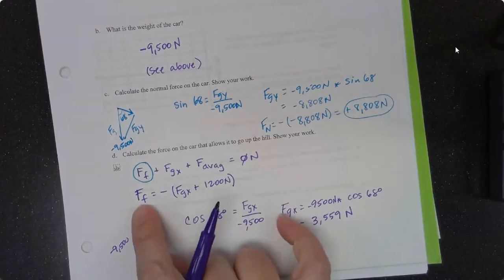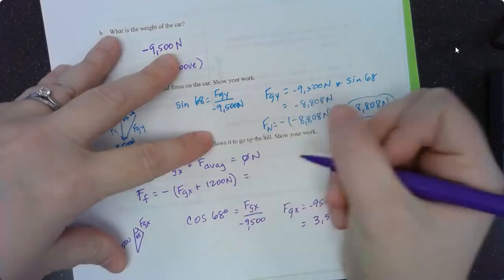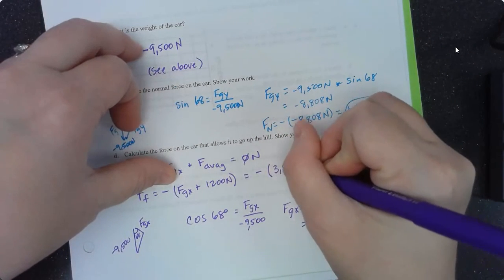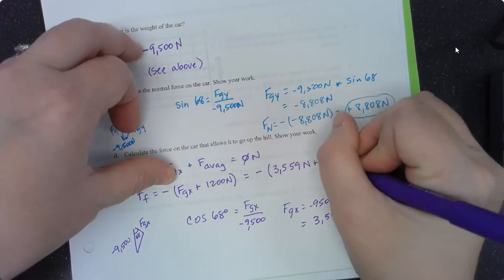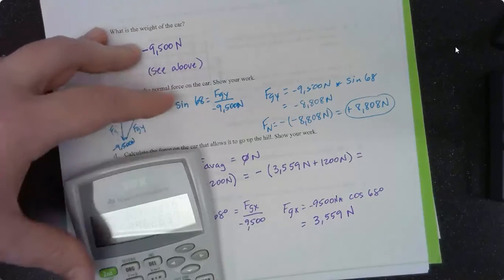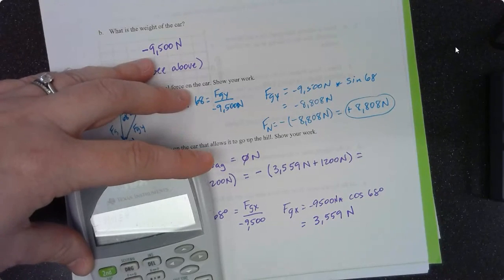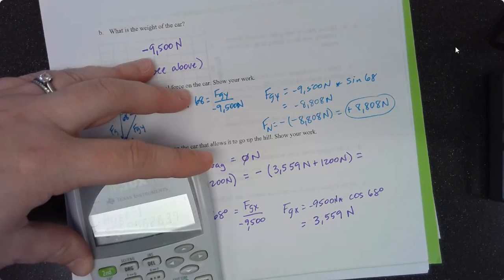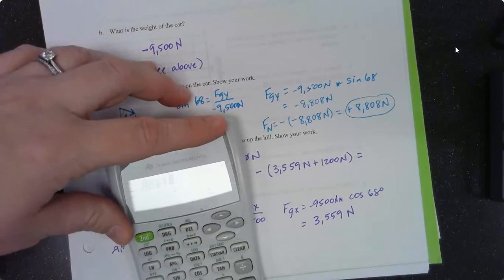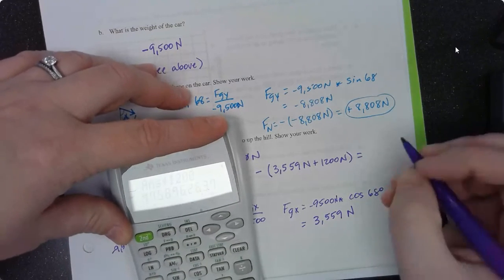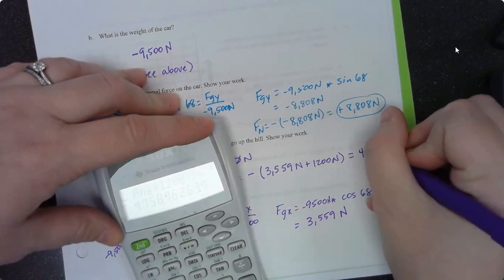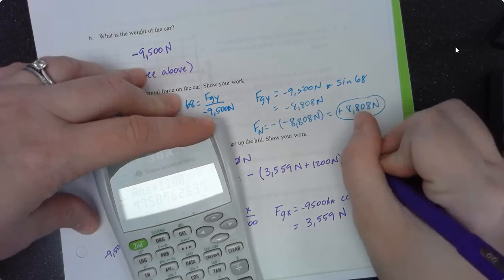So then when I solve for friction, I'm going to say minus 3,559 newtons plus 1,200 newtons equals, when I add those two together, so I have my positive number in my calculator now. I multiplied it by -1 to get rid of that, plus 1,200. So I got 4,759 newtons.